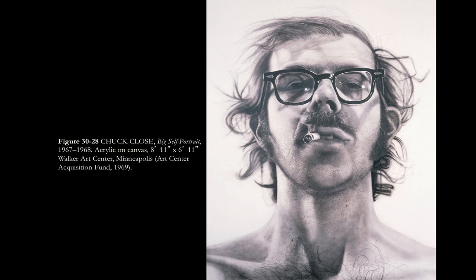Chuck Close is an artist that's famed for working in this style. You've probably seen his work before. It's almost always of very large portraits. This is his first work that received any serious sort of critical acclaim. It is what it says, a big self-portrait, acrylic on canvas, and you can see that it's 8'11", which is basically 9 feet by 7 feet. Chuck Close, just an interesting side note, has a disability where he isn't able to recognize people by their faces, only their voices, which is why he has a lifelong fascination with portraying faces.